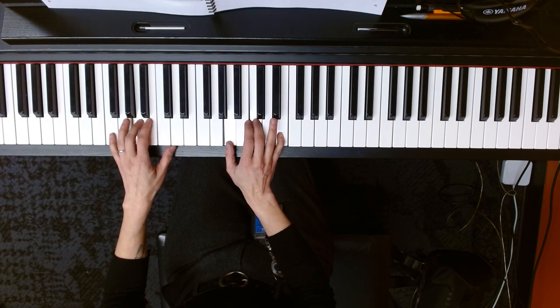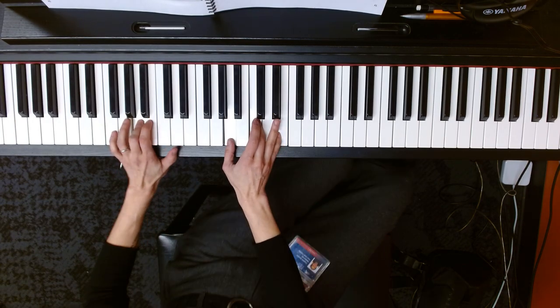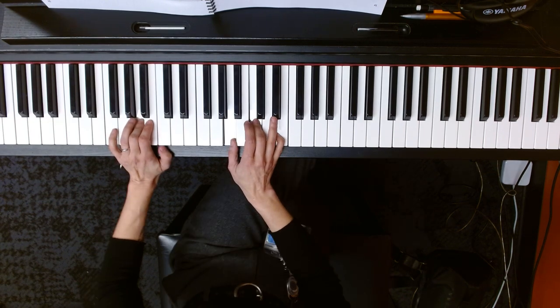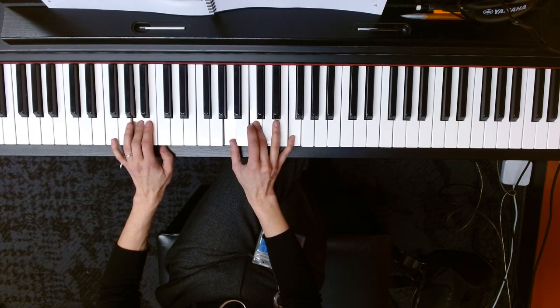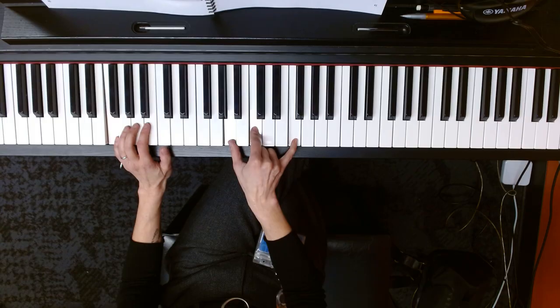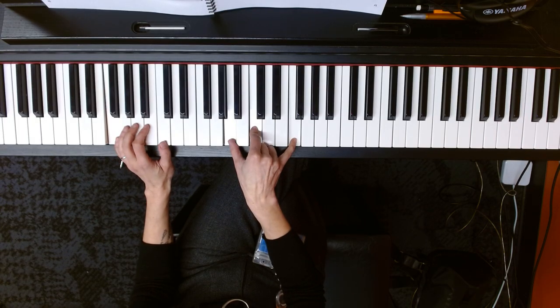A minor in root position, F in first inversion. So for that one, there are two notes in common. So just look for the closest F, and that's near that E. So that goes up to F, and that's your F in first inversion. Let's play that again. Let's chunk it twice each, 2 beats per chord.